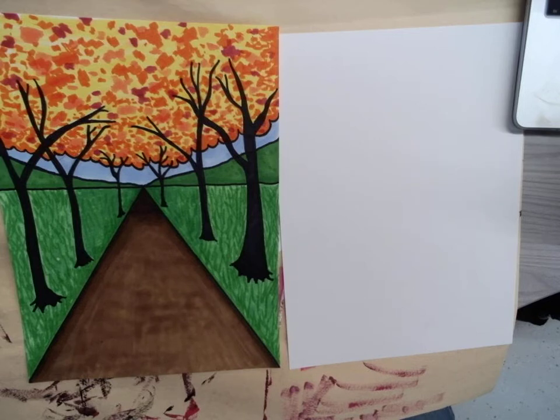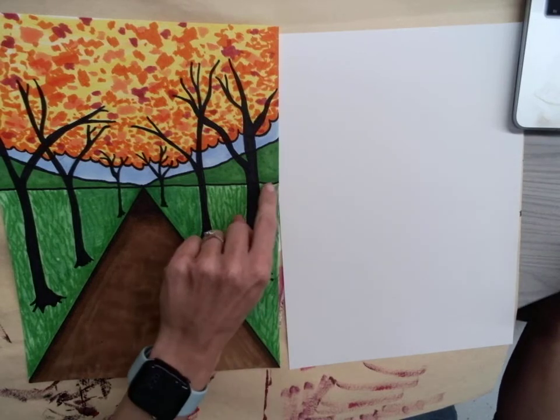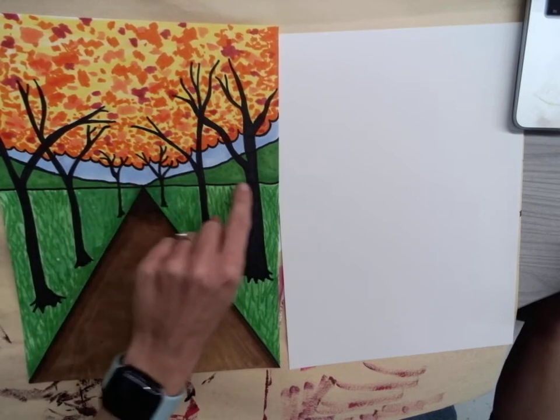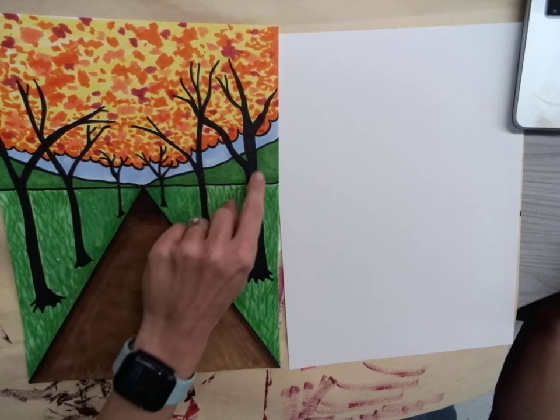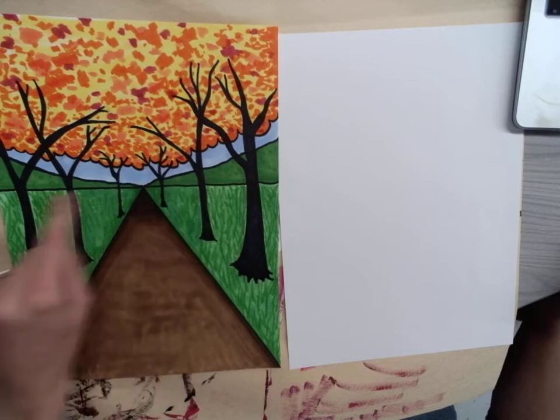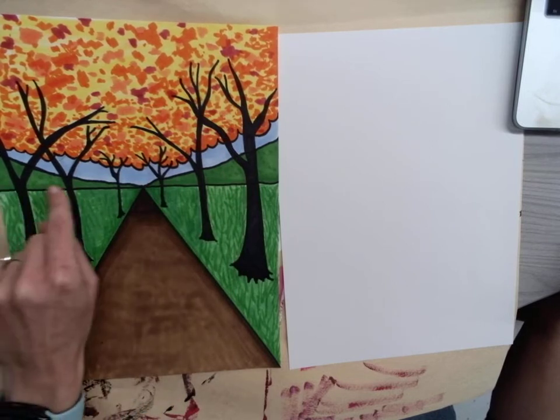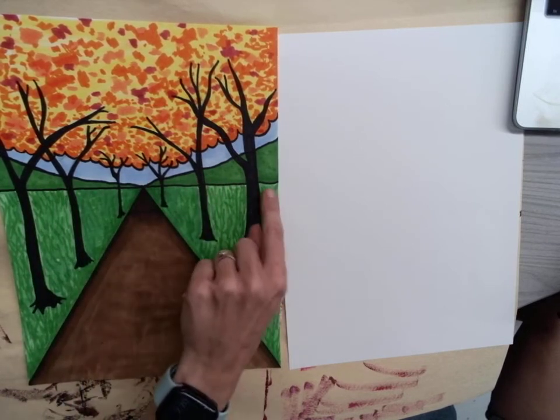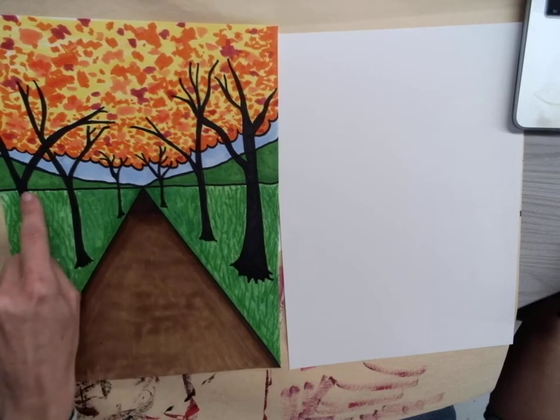So today what we're making is a fall path with fall trees. The first thing we're going to do is create what's called a horizon line. A horizon line is where the ground, typically, meets the sky. In this instance, there's hills, so it's basically where the ground meets these hills. Now my line isn't perfectly straight here.